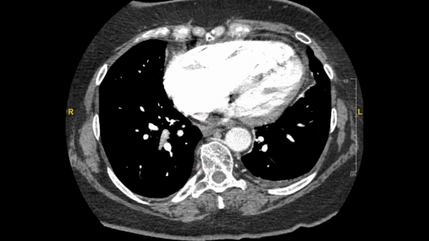One of the advantages of CT angiography is that it helps you evaluate for the presence of right heart strain. We're going to dive into this just a little bit, and then we're going to come back to it at the end of the talk.